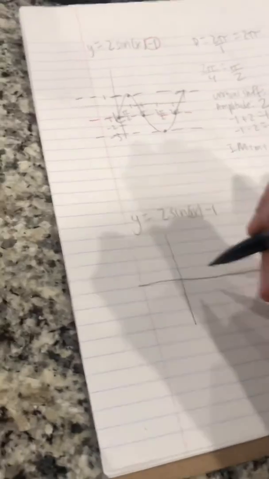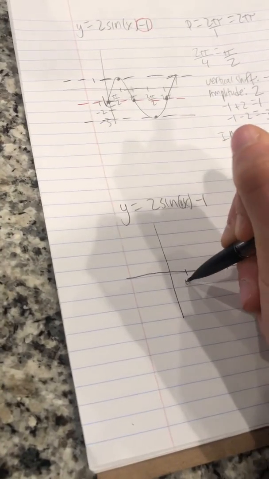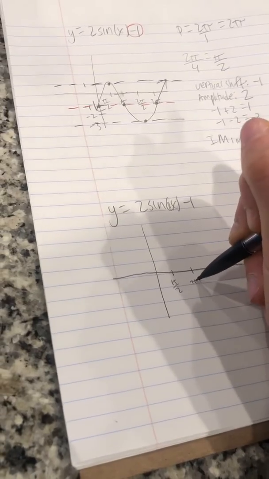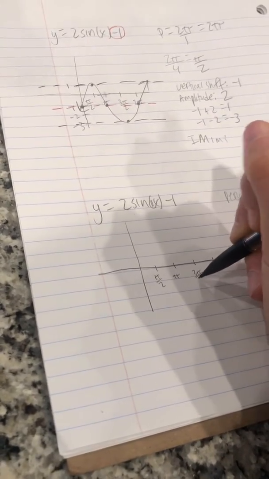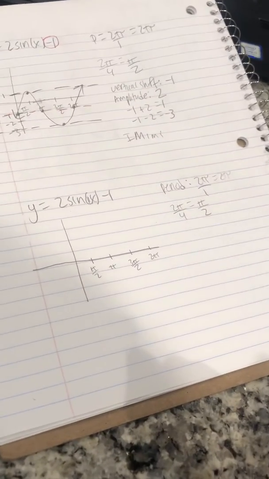So from here, we can break this up into 4 intervals. So we start with pi over 2, then we have 2 pi over 2, which is the same as pi, 3 pi over 2, and then 2 pi, because that's the same as 4 pi over 2.